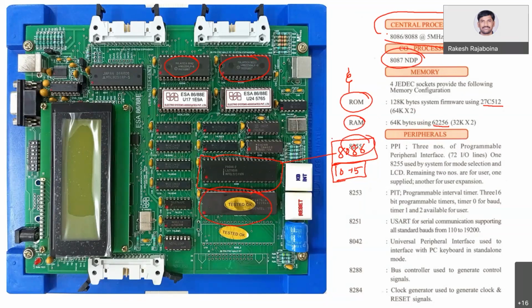Then you have the 8255 PPI. And you can see this is 8251, so this is the USART. Okay. There are other ICs. These are all another set of basic ICs. I'll share this PPT. You can go through the IC numbers and check what those ICs are.